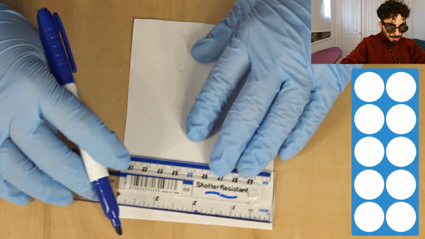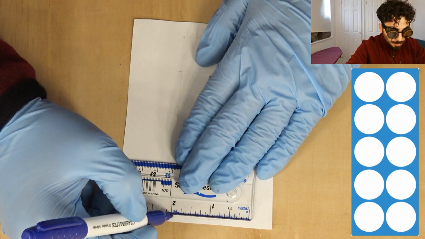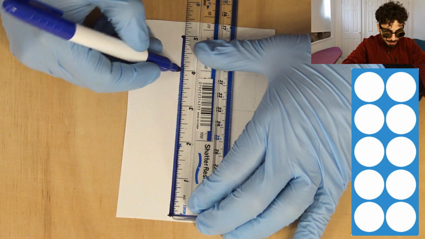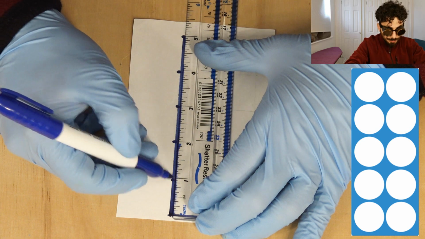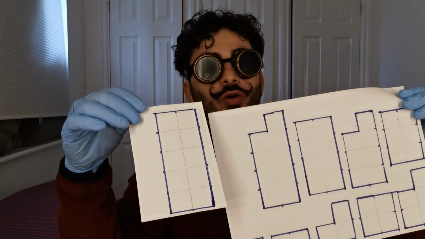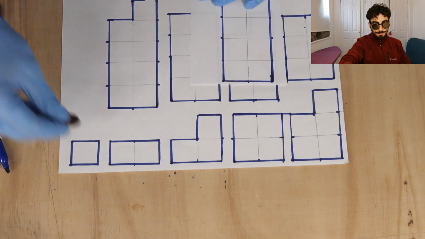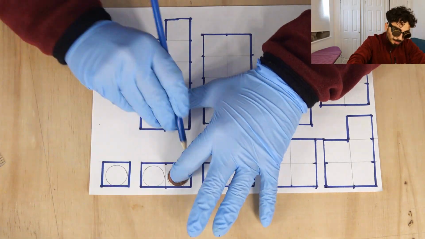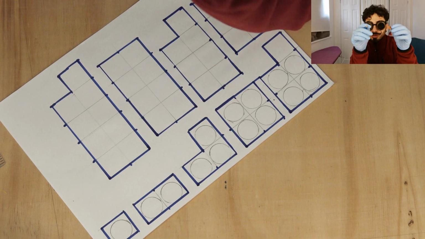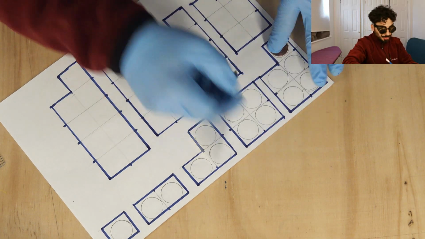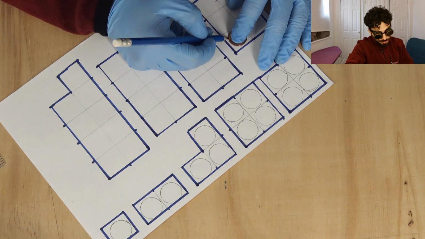So 10, very straightforward. 1, 2, and then go up 5. 1, 2, 3. And then on this again, this side 5 up, 2 across, and here we go, all 10. Now that we've got all 10, we need to get our penny, place it in the middle, and draw around. Now this is very tricky to do with 1p, so that's why I recommend maybe doing 2p instead. 2p with 2 inches instead of 1 inch.